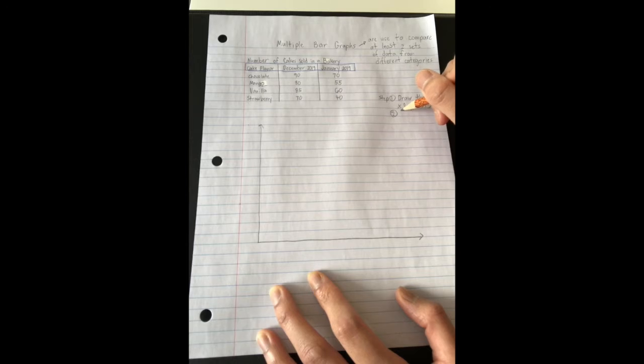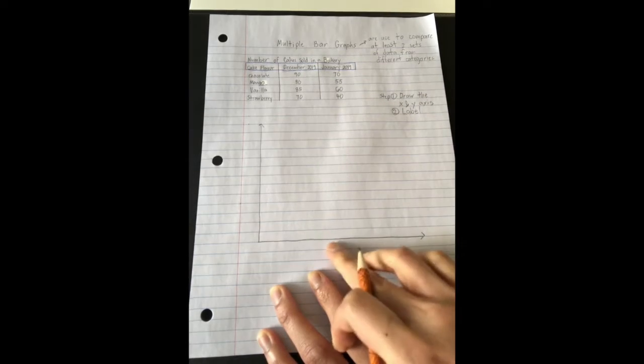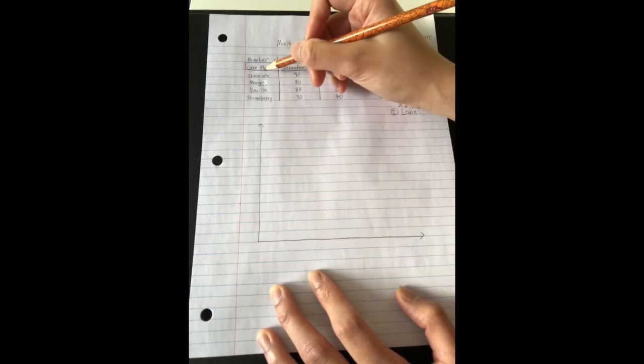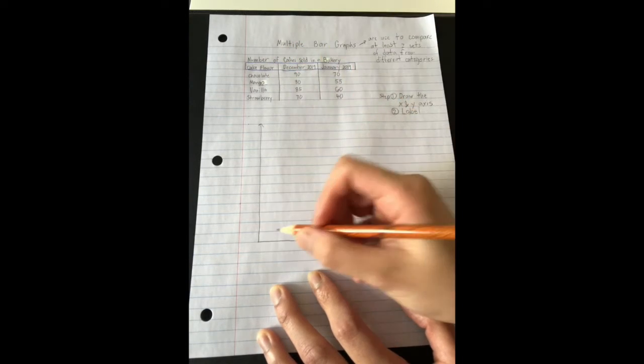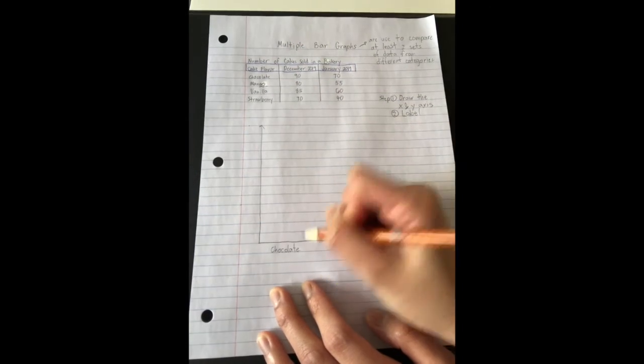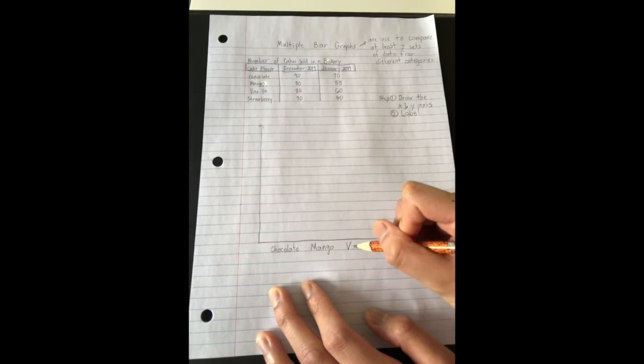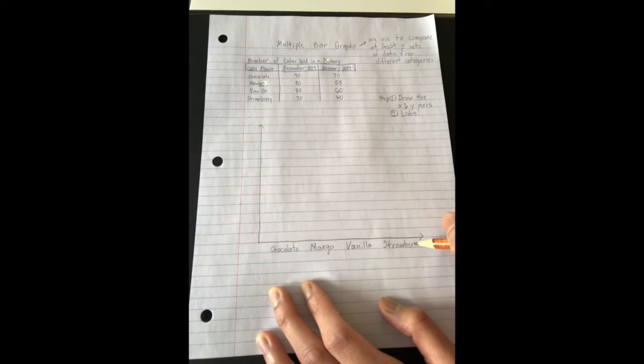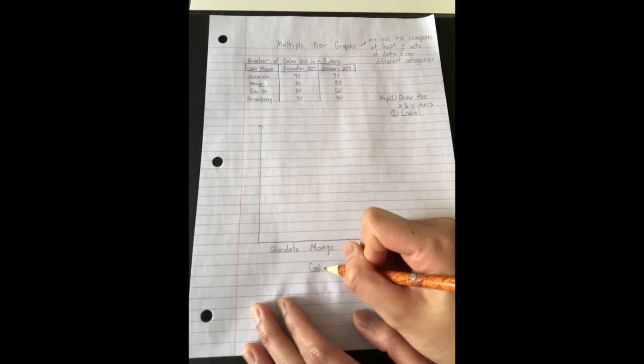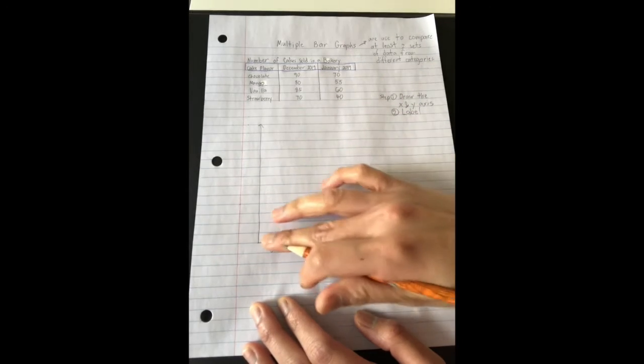Step 2 is to label your axis. So for the x-axis, we will be writing the categories. Next, we will be putting numbers in this part of your graph, which is the scale.